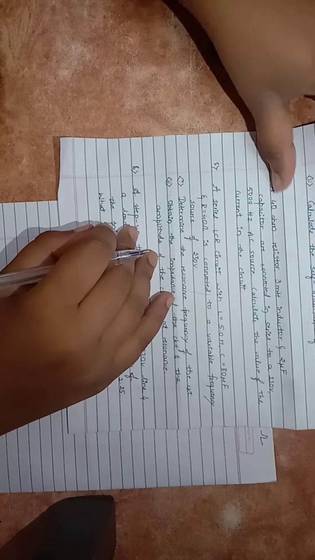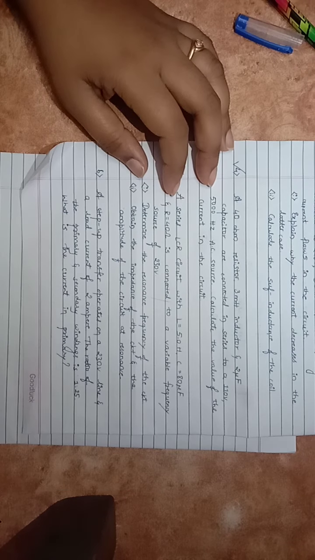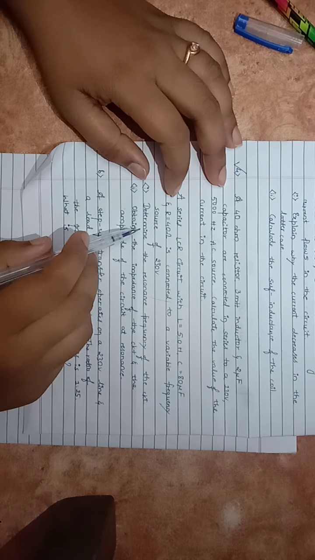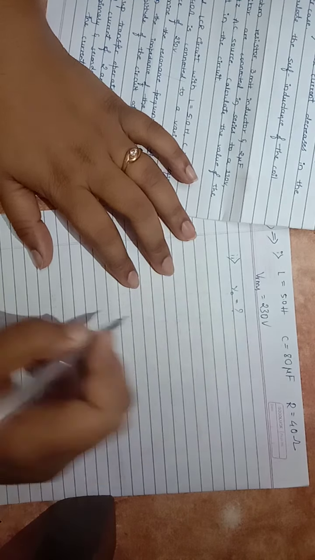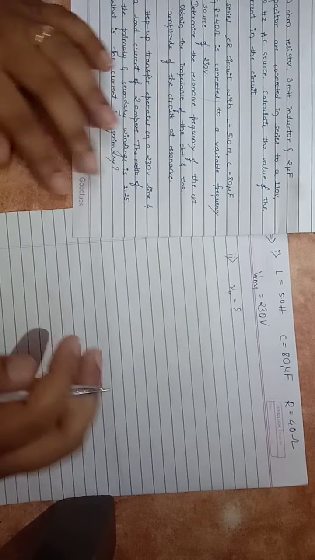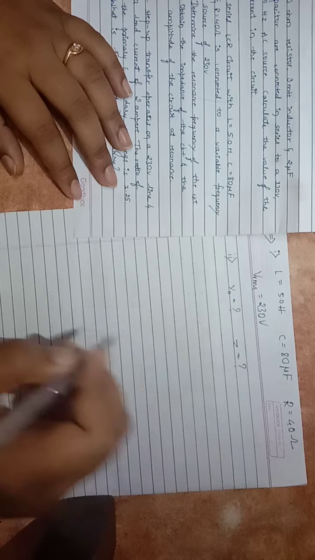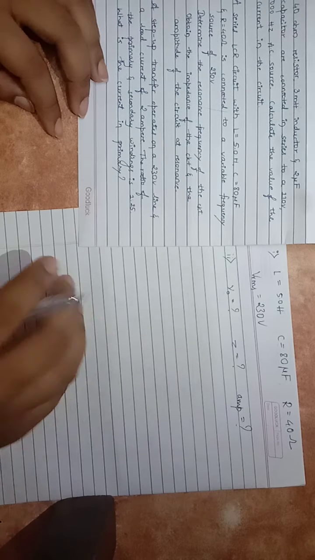The resonance frequency of the circuit, mu naught is equal to what? The impedance, Z is equal to what? And the amplitude of the current is equal to what?